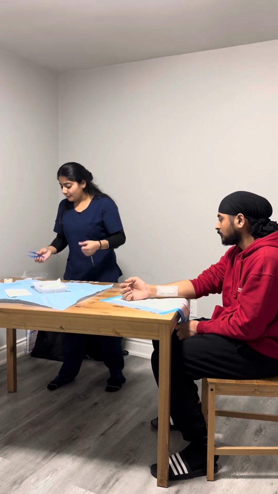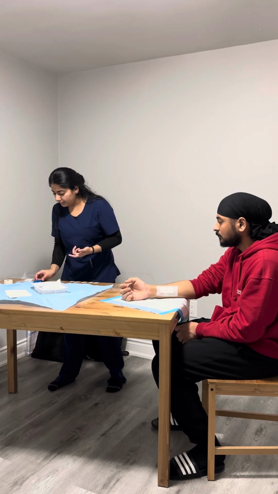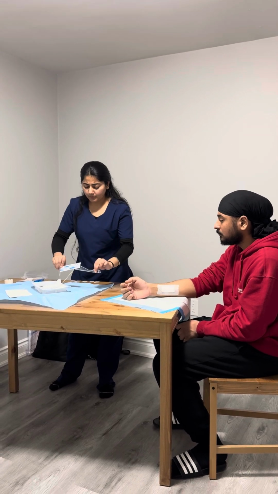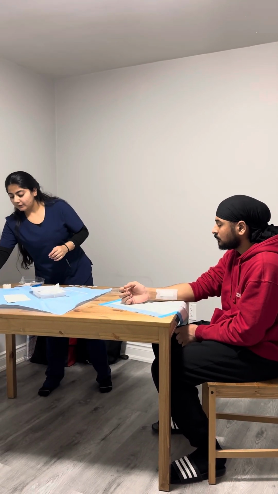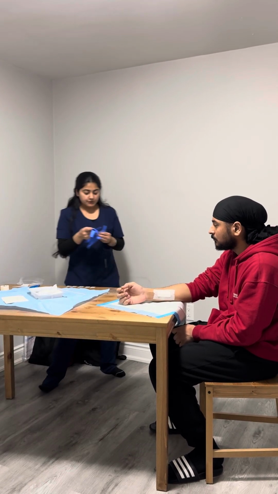So I'm going to put this forceps here, making sure the 1-inch border here. So I'm going to put the Q-tip just to mirror the length of the wound afterwards. Okay, so after my hand hygiene, I'm going to put the clean gloves on to remove the existing dressing of the patient.